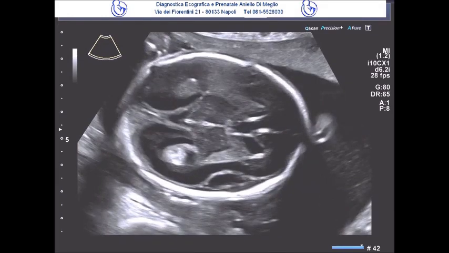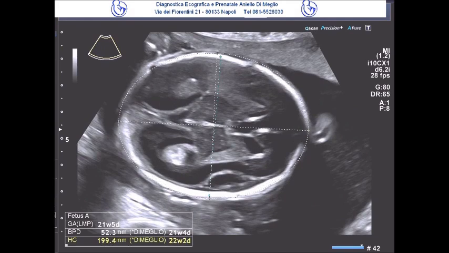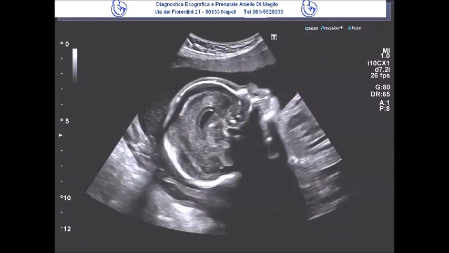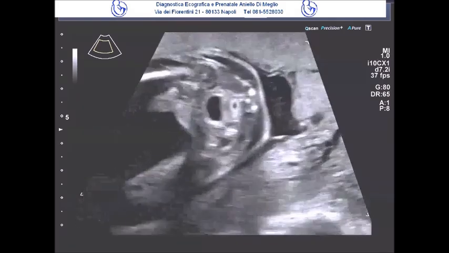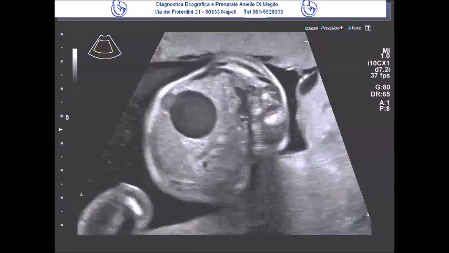The cranial biometry is also normal and corresponds to the gestational age. Similarly, in the sagittal view, we see a normal corpus callosum. The fetal profile is also normal. Moving on to the scan of the abdominal area, we see the bladder on a higher abdominal plane.